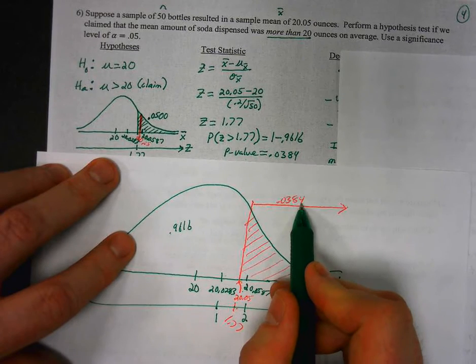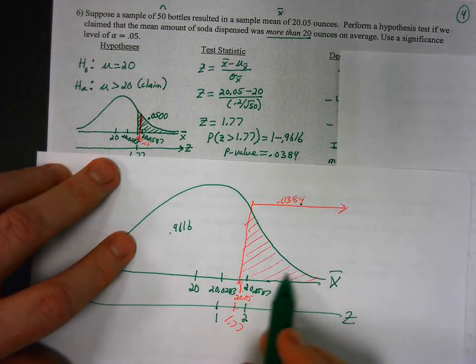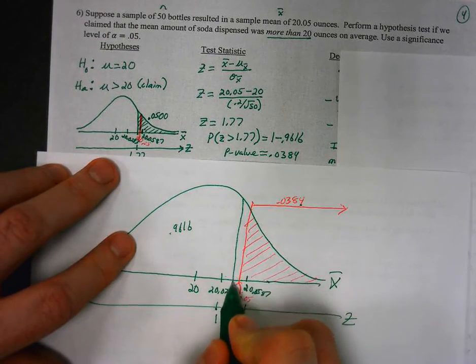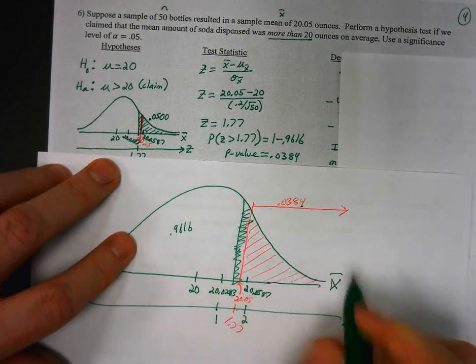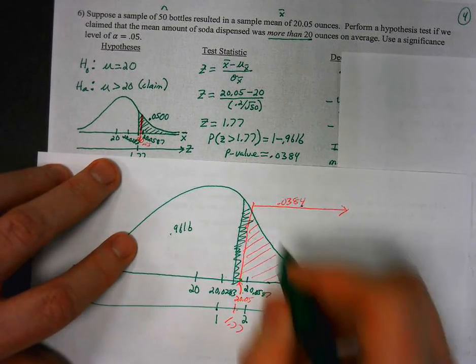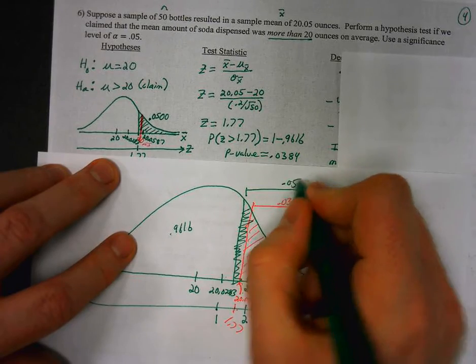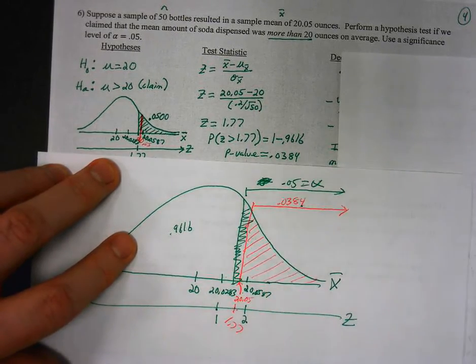If you look at 0.0384 compared to our alpha value of 0.05, 0.05 is going to have to go more area this way. That 0.05 is going to include more area than the 0.0384 did. So 0.05 area from here to its right, that's alpha.